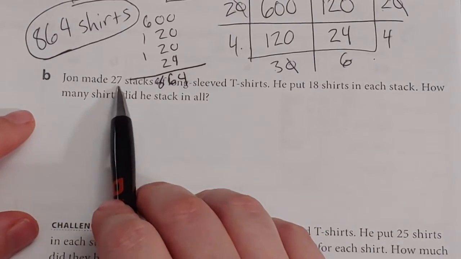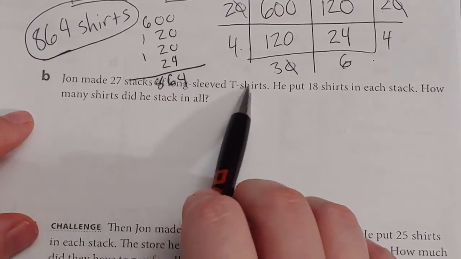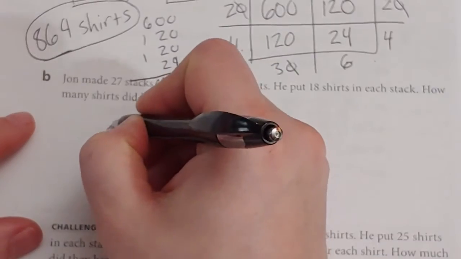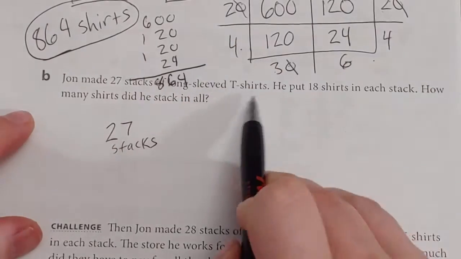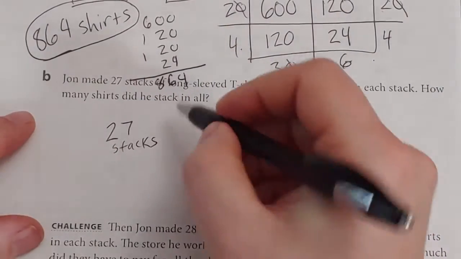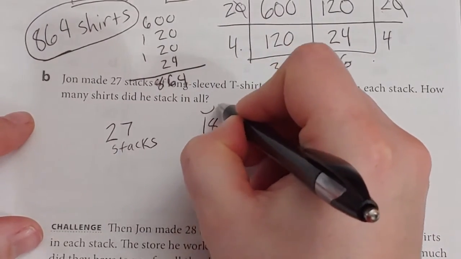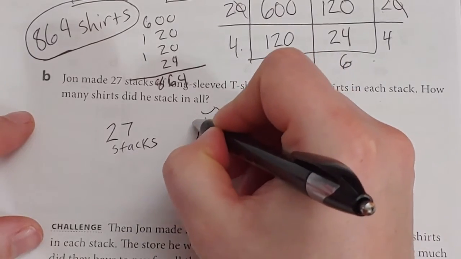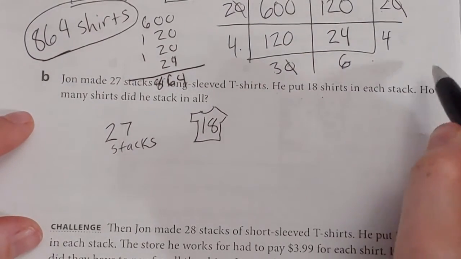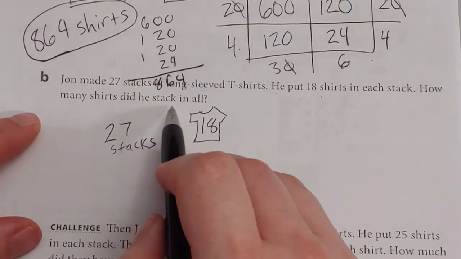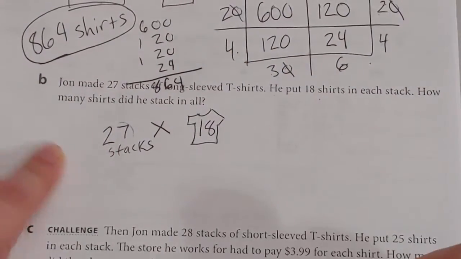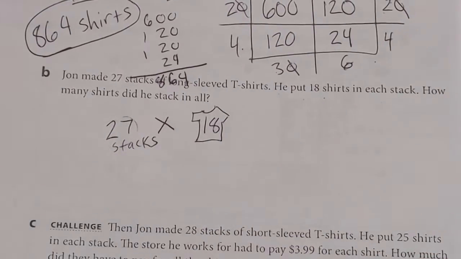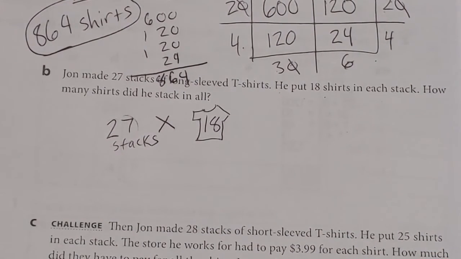So John made 27 stacks of long-sleeved t-shirts. So he's got 27 stacks. He put 18 shirts in each stack. 18 shirts in each stack. How many shirts did he stack in all? So you have 27 groups of 18. So 27 times 18. Now pause and solve.